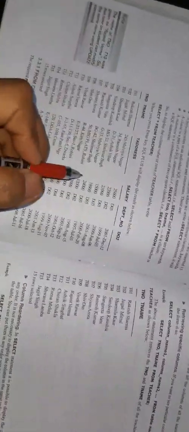So when you say send this query, select t number, t name from teacher, it will display the teacher number and teacher name columns. From the original table it will extract this information and display these two columns.